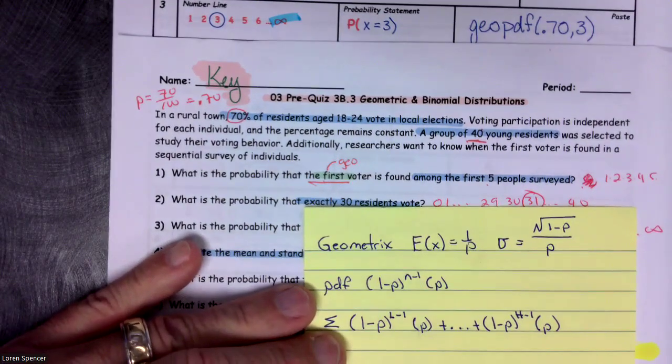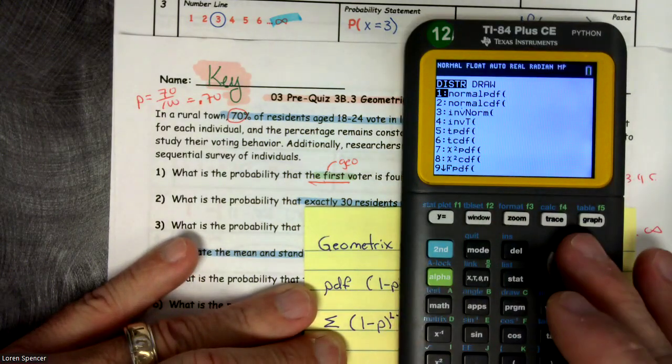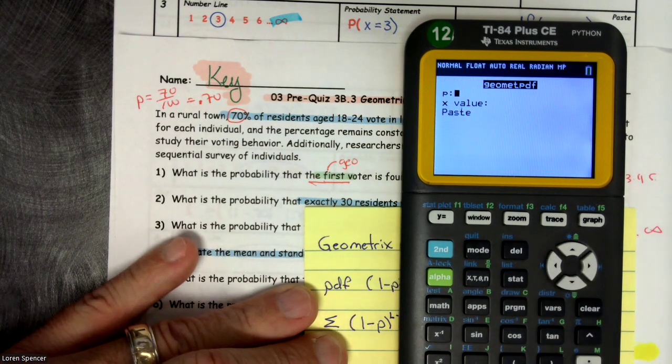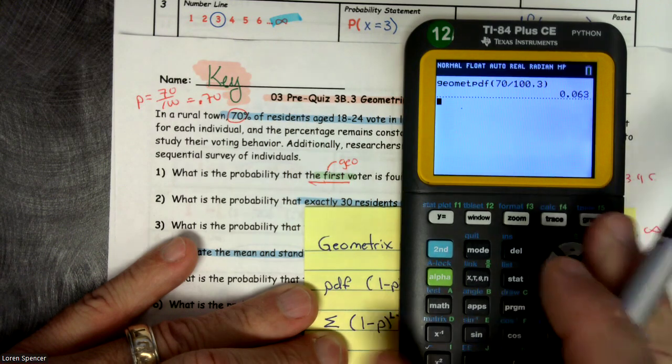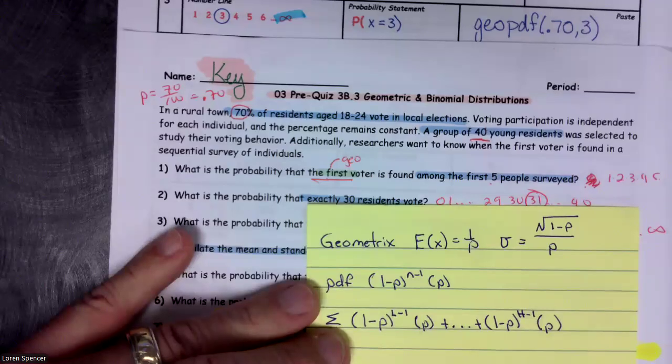And on the calculator, what are we going to press? We're going to press second vars, scroll all the way down to geometric PDF. Our probability is 70 divided by 100, or just 0.7. Our x value, we want to find it on the third one. And we get 0.063. That's our answer.